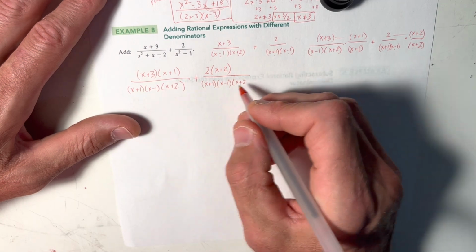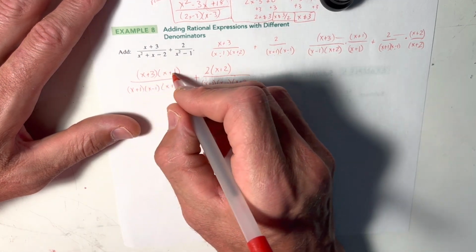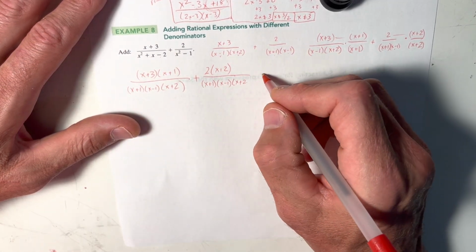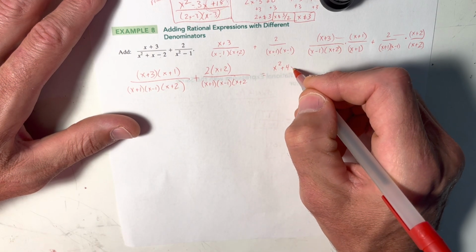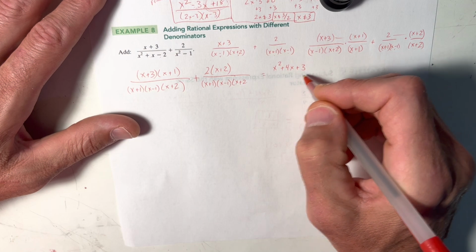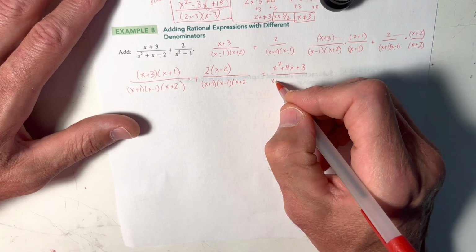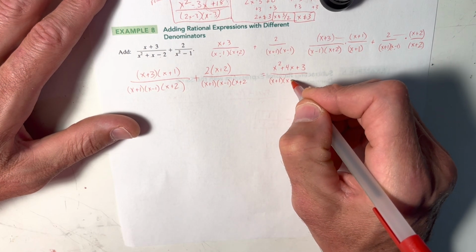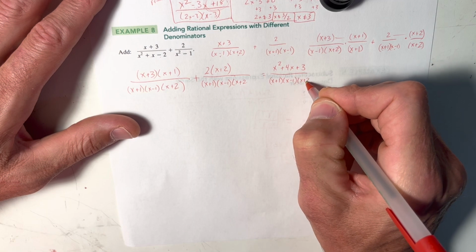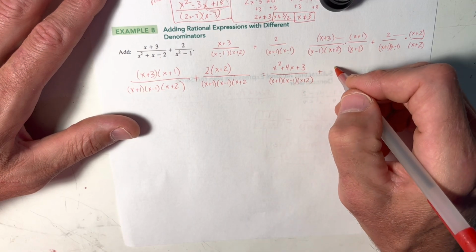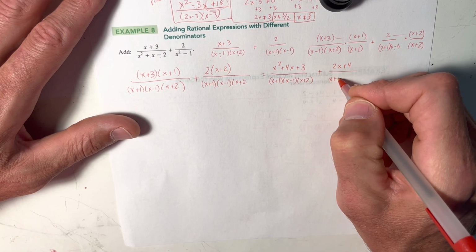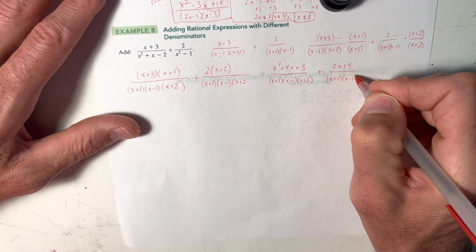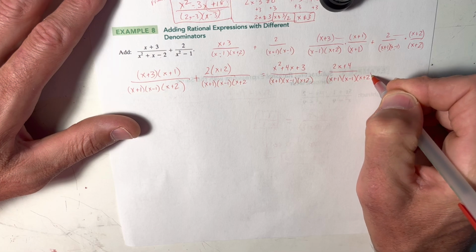All right, now let's go ahead and we'll FOIL this and we'll distribute that. So that's going to give us x squared plus 4x plus 3 over x plus 1, x minus 1, x plus 2, plus 2x plus 4 over x plus 1, x minus 1, and x plus 2.